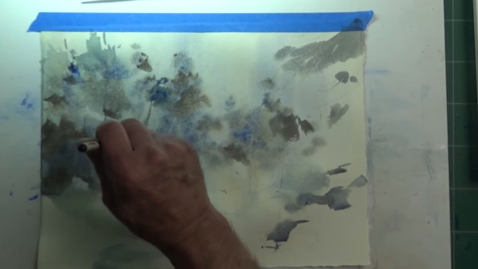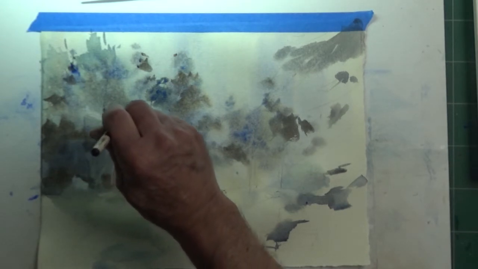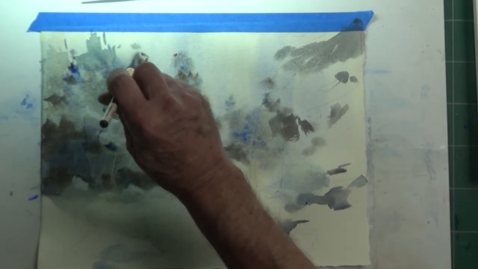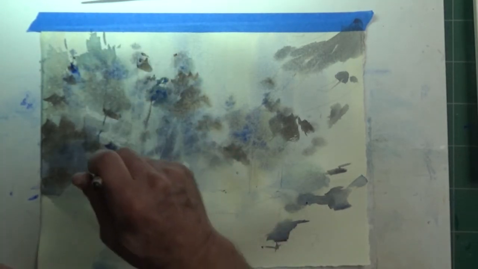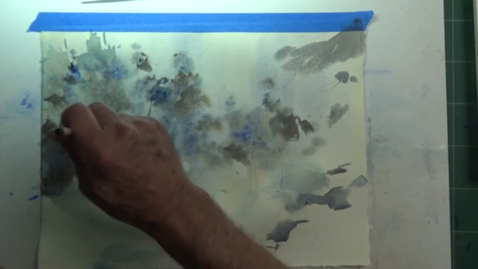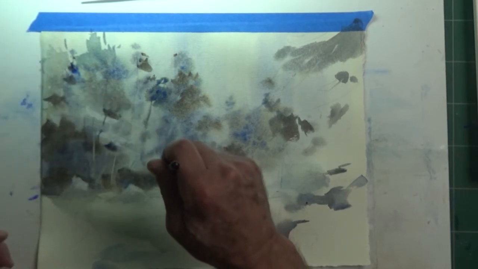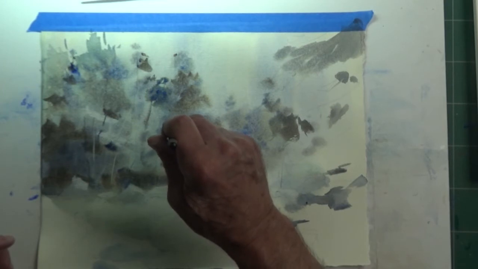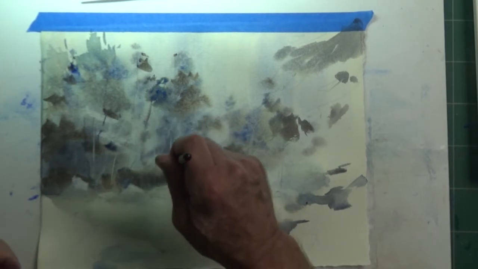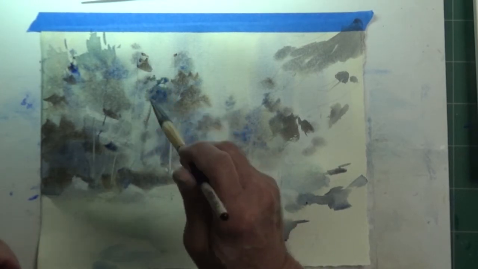And I'm losing my tree line. What I'm doing is I'm putting back some of those pretty birch trunks that are here.